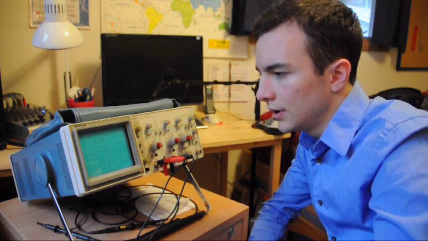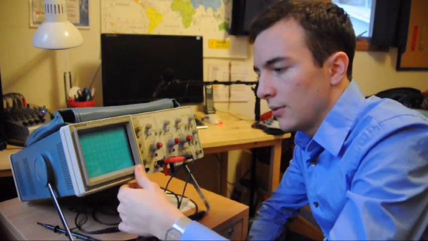Oscilloscopes have been used in electronics for quite a long time. They're a very useful piece of equipment, and many amateur radio operators use them in their shacks for all kinds of various purposes. The versatility of the oscilloscope is probably one of its most important features. The oscilloscope essentially is a graphing device. It allows us to graph time on the horizontal axis and voltage on the vertical axis.